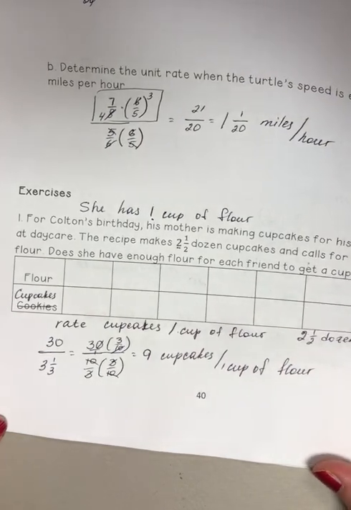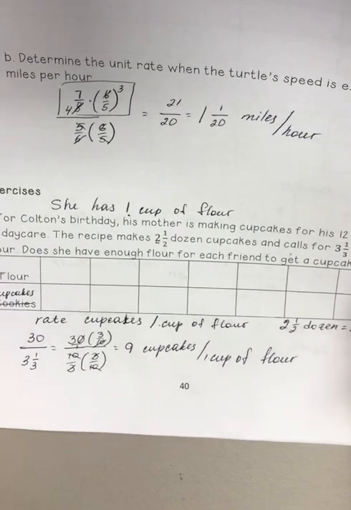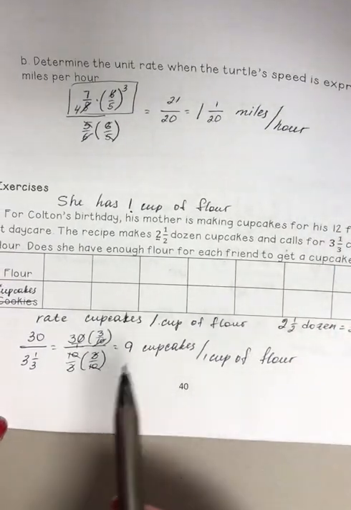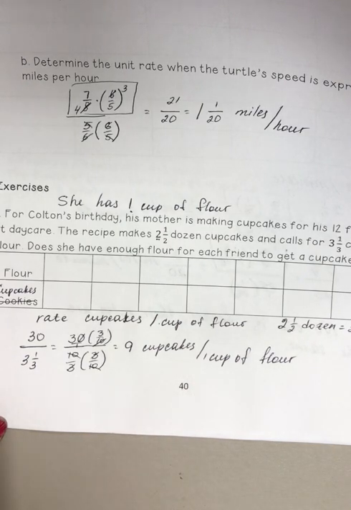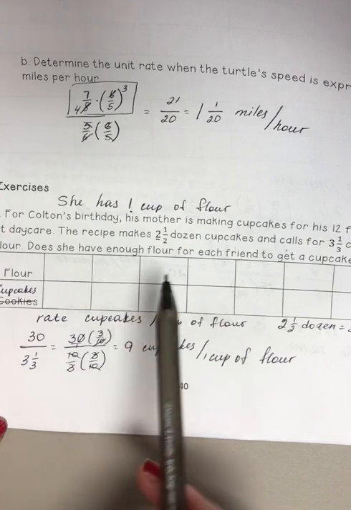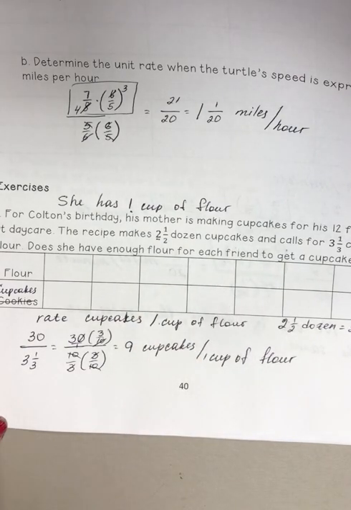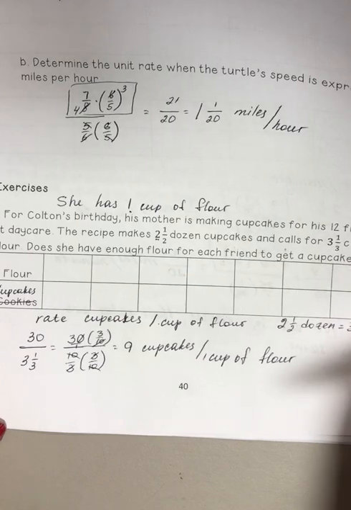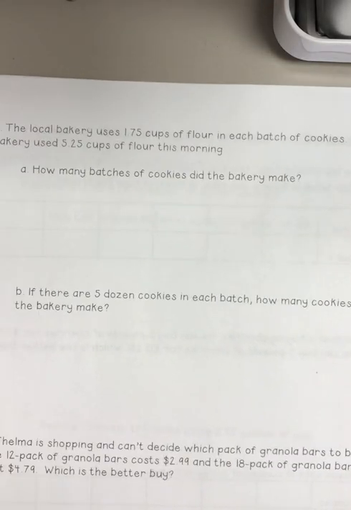Since there are 12 friends in the daycare, and she can only make 9 cupcakes with 1 cup of flour, will she be able to make enough cupcakes for all the friends? No, she will not be able to, unfortunately. She can only make 9 cupcakes with that 1 cup. All right, let's look at the next one.